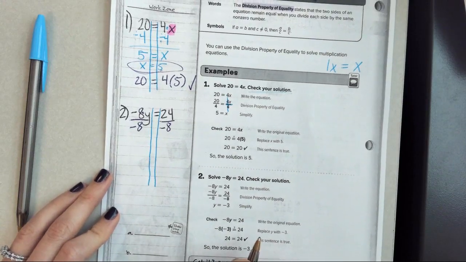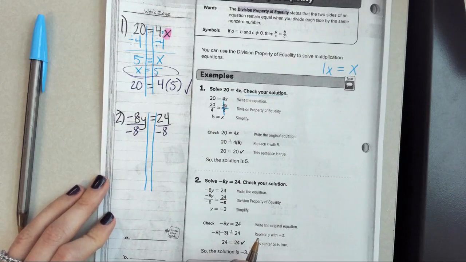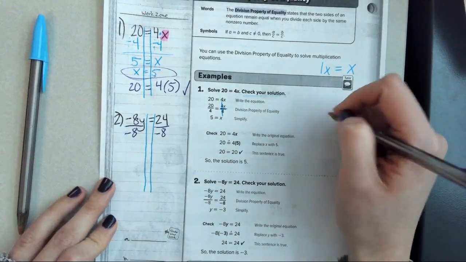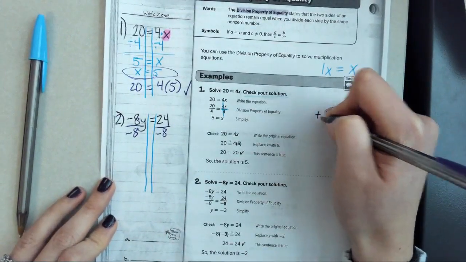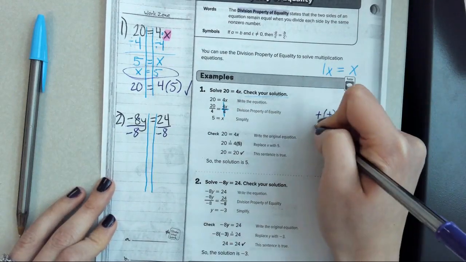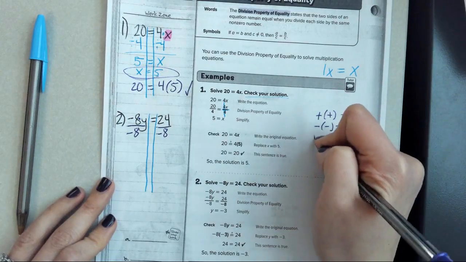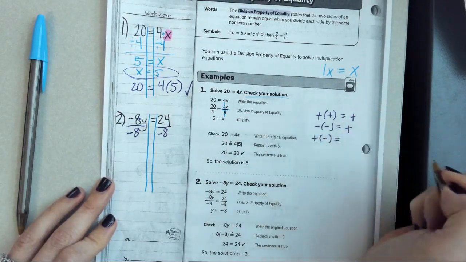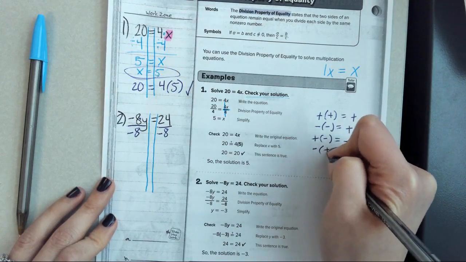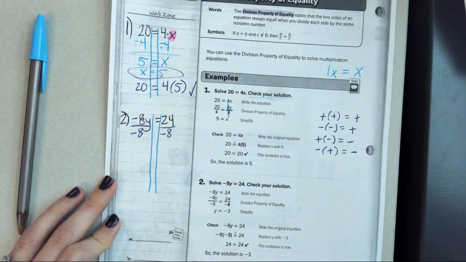And let's refresh our memory on our multiplication and division rules with positives and negatives. So when we look at it, a positive times a positive, you should know, is a positive. A negative times a negative is a positive. A positive times a negative is a negative. And a negative times a positive is a negative. Okay, so remember those are our rules.